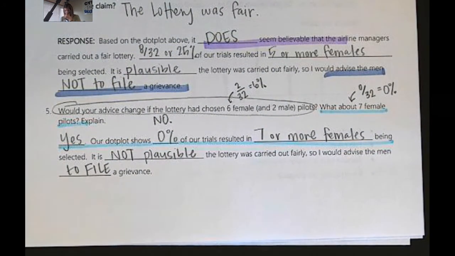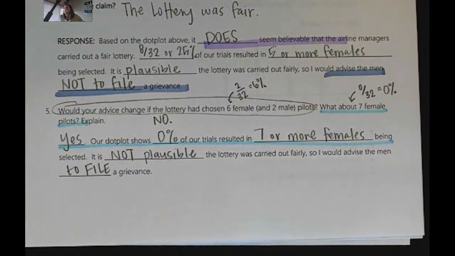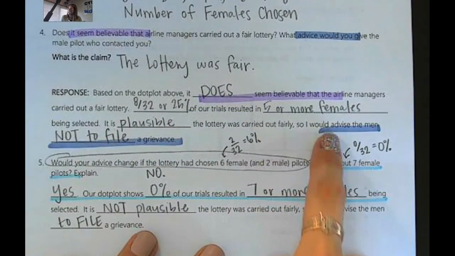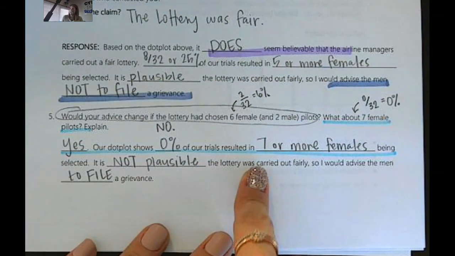How are you guys feeling? Are you feeling okay? Yes, Georgia. It's up to you. I guess you could go through and highlight both of them again. So if you want to do that down here, you could.